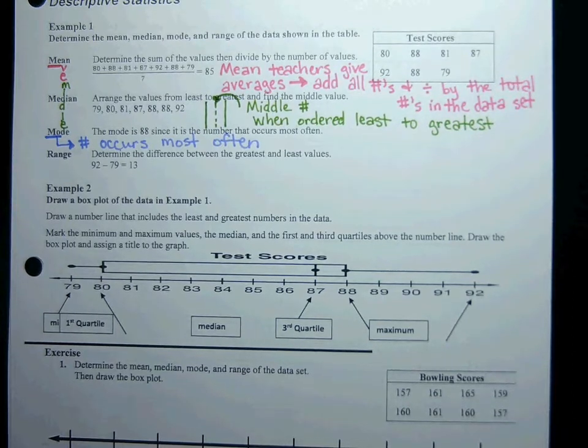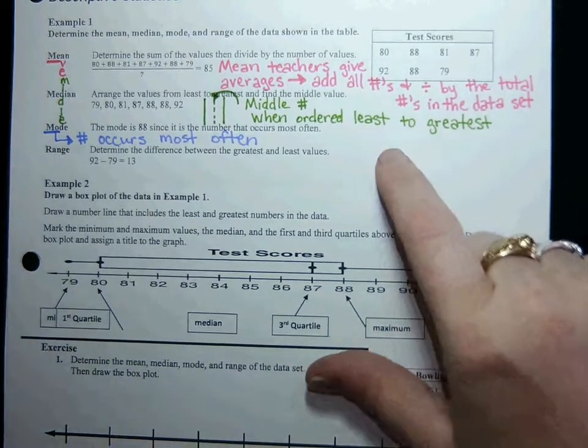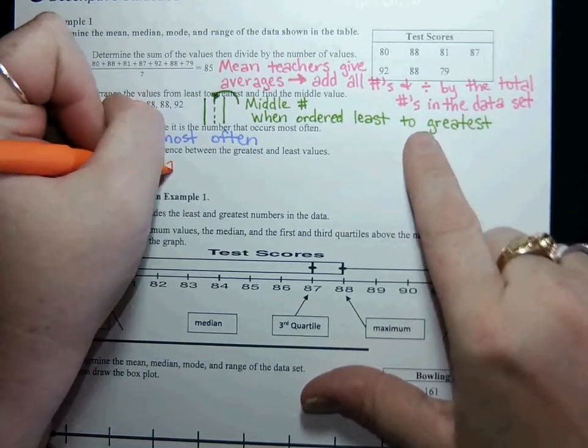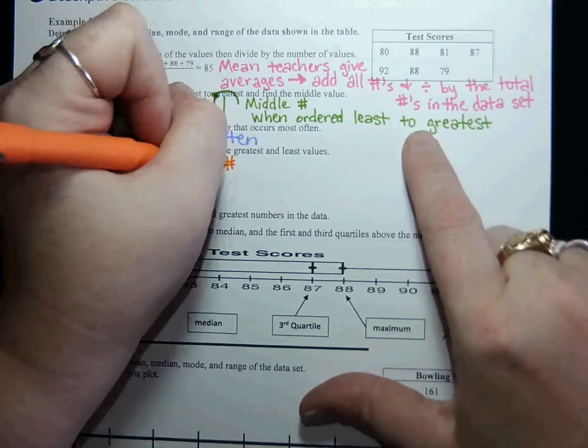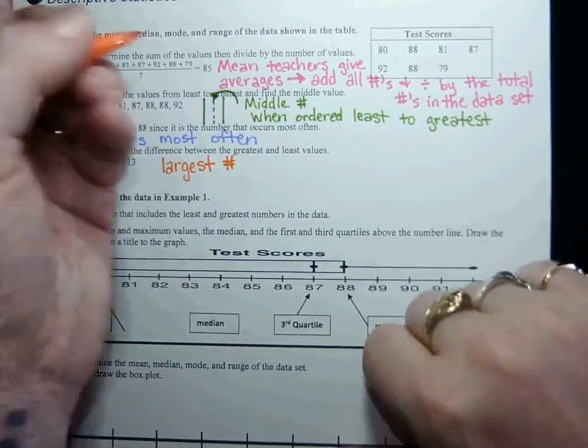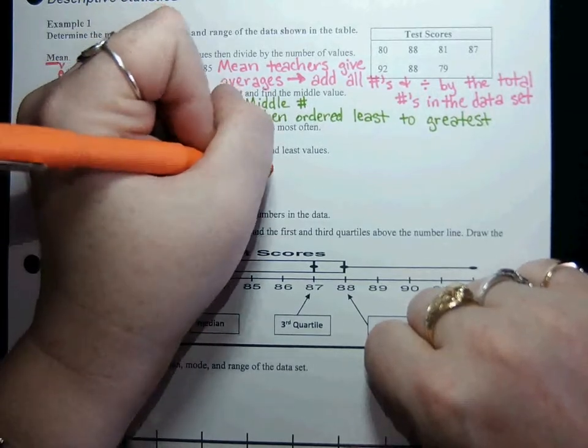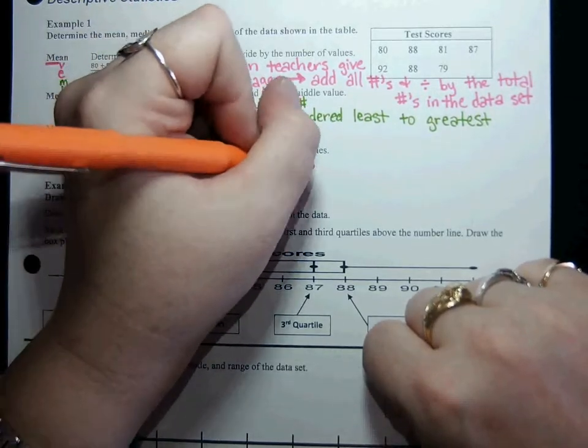Well, the range on a number line is the same with the values of the numbers. You want to take your largest number, the furthest distance, and subtract your smallest number. That finds the range of numbers.